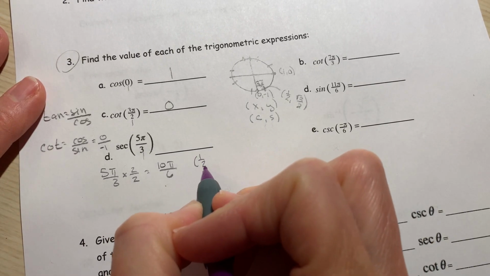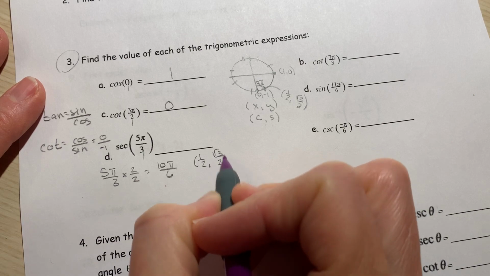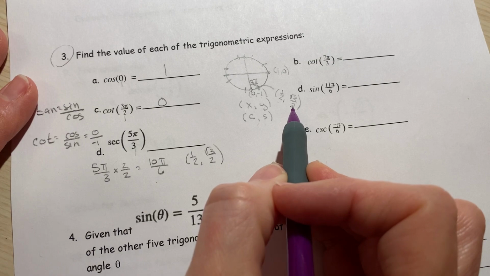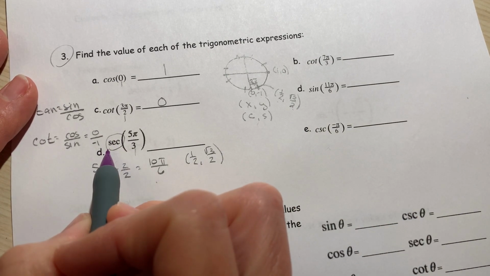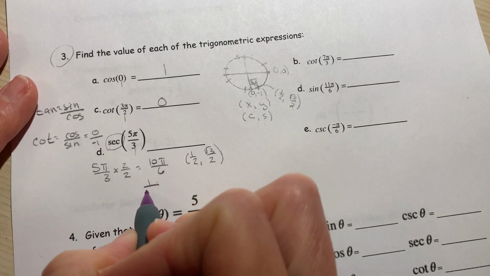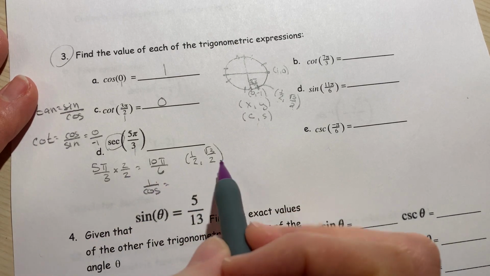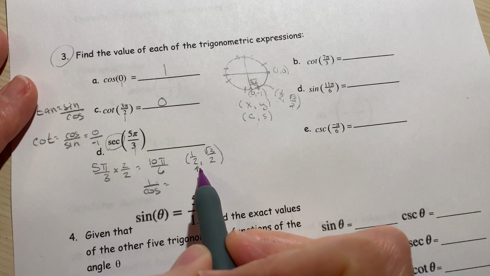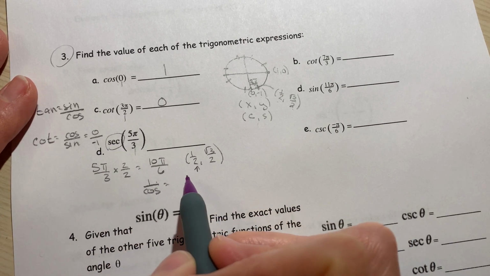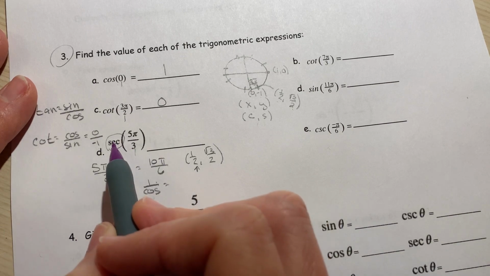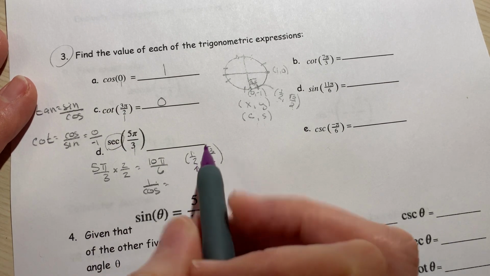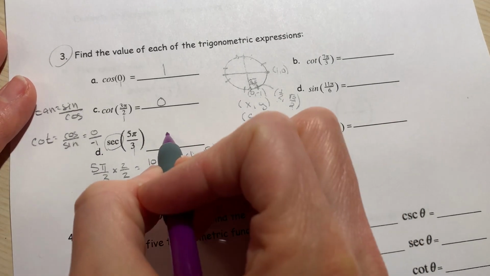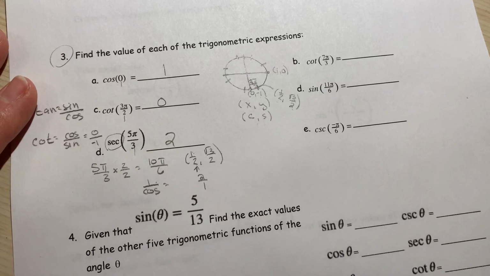I'm going to write these coordinate points right down here. So the cosine is 1/2. The sine is square root of 3 over 2. Secant is the same as 1 over cosine. So what I want to do is take the cosine and take the reciprocal of it. So the reciprocal of cosine gets me secant. So if I take cosine and take the reciprocal, I get 2 over 1. So secant of 5 pi over 3 is 2.